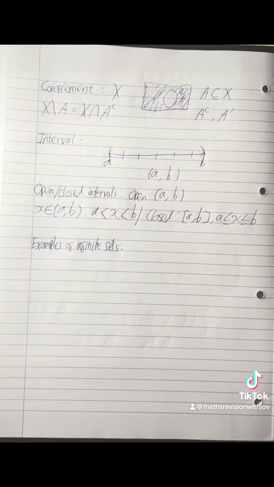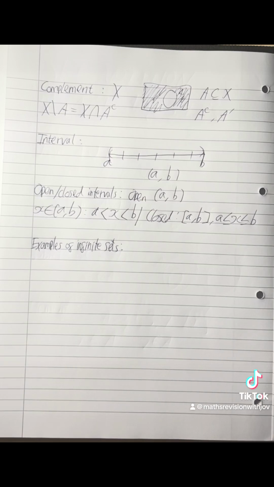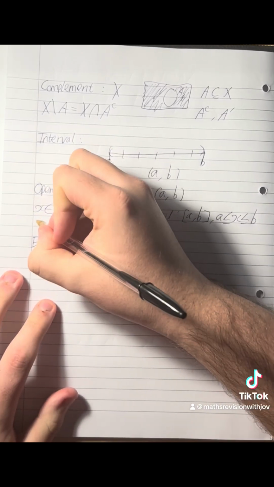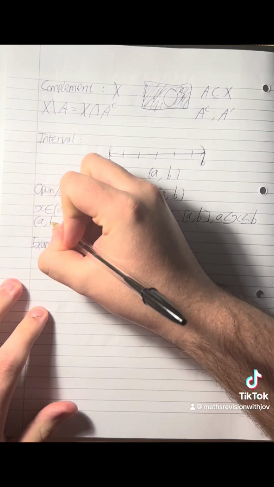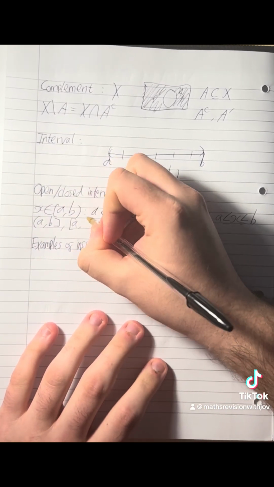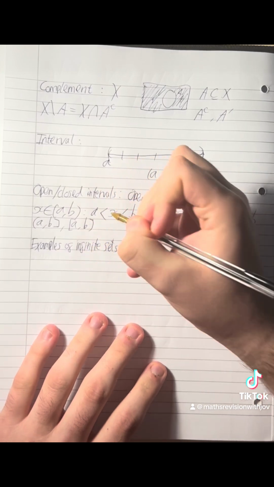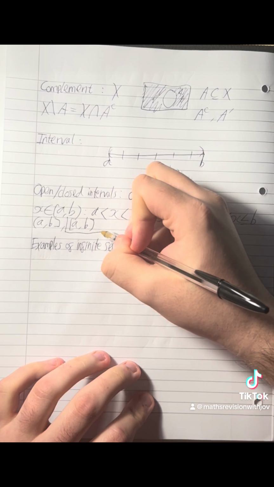And you can have something like a half open interval, half closed, whatever you want to call it. So it might look something like a normal bracket A and then B with a closed bracket, or A with a closed bracket and then B with a normal bracket. Let's look at this one first.